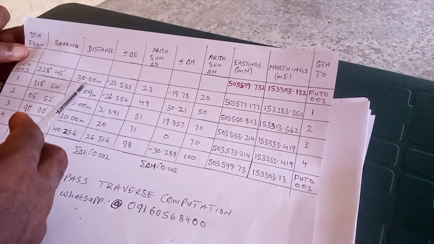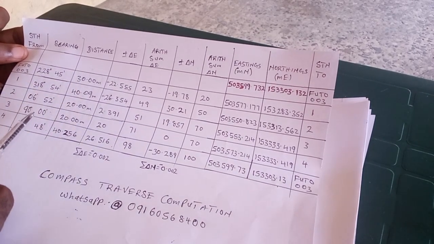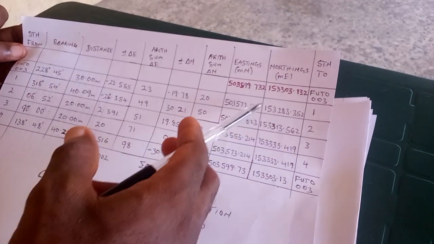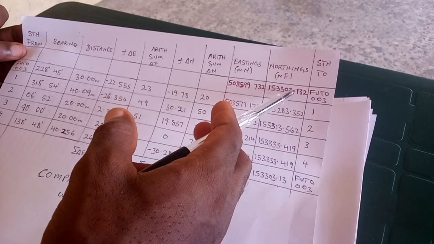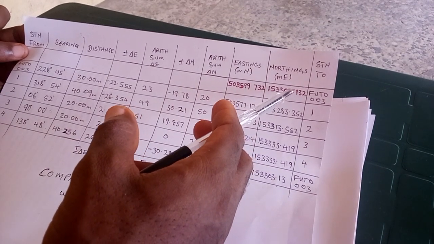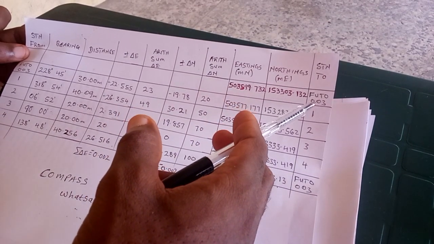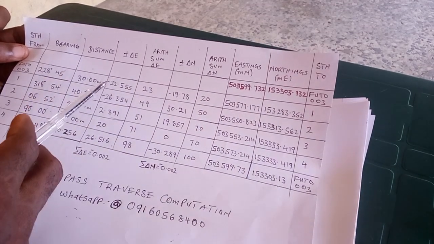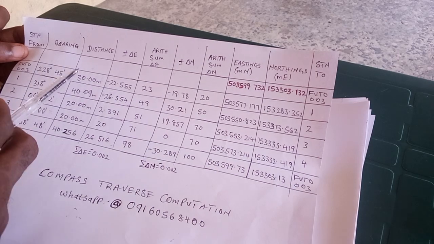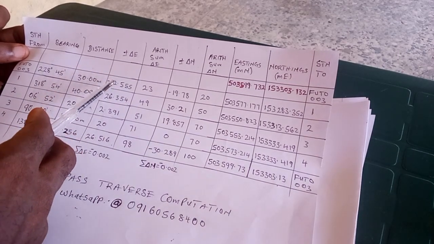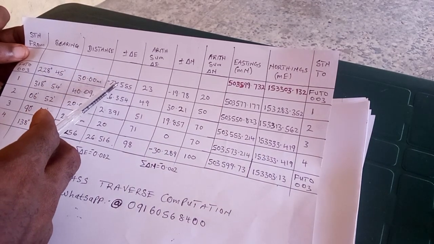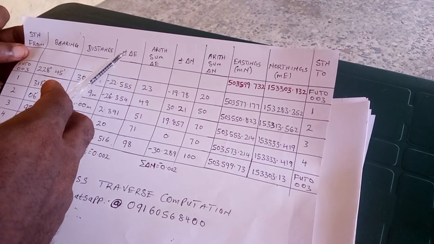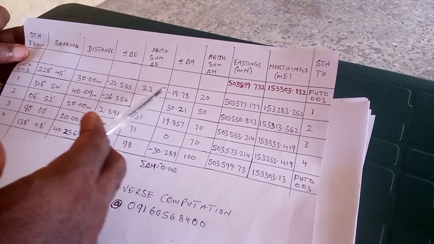Having gotten the distances and the bearings, you are expected to compute the coordinates. How to obtain these coordinates? You must know the coordinate of this control, 003. This is a known control. Then we have the bearing and distance. The next thing is to compute the delta distances. Delta E and delta N simply mean the partial coordinates.